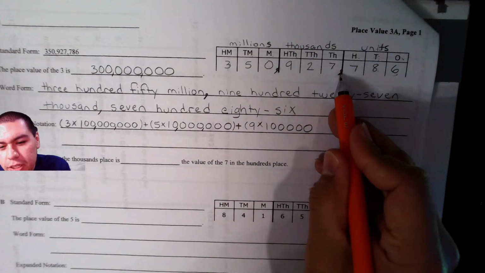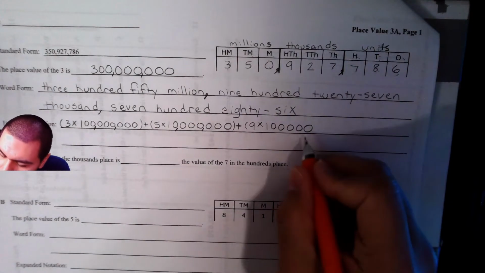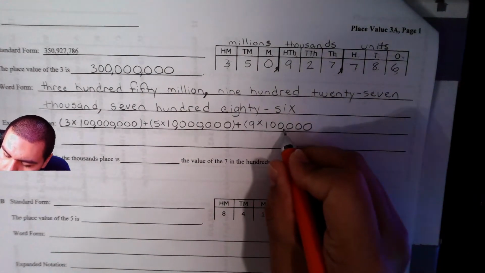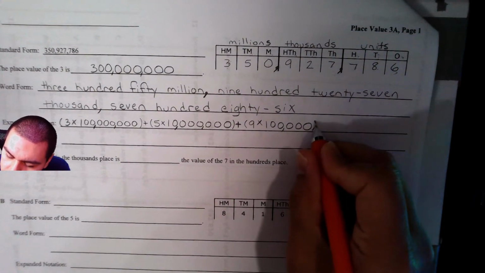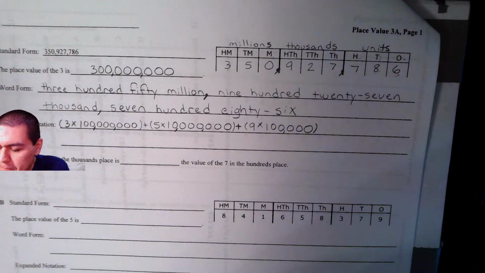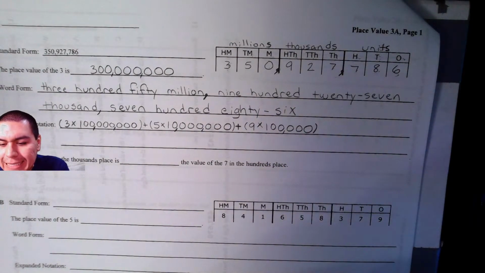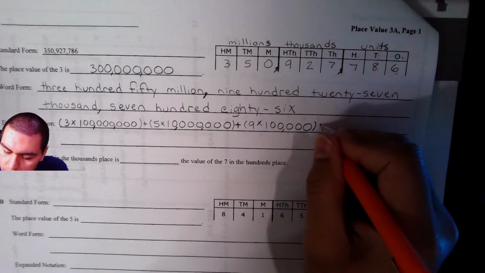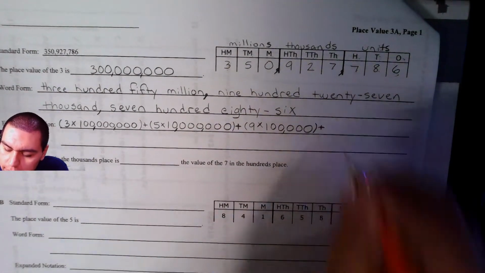And this time I only need 1 comma. 1, 2, 3, and then a comma. Nine is not the last number, not the last digit. So I'm also going to put a plus sign.